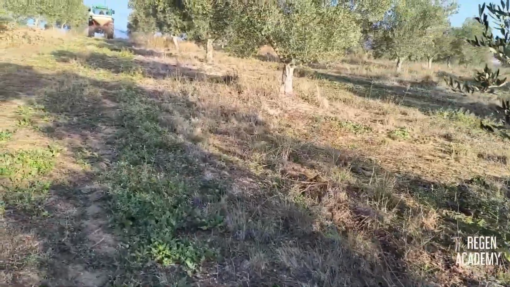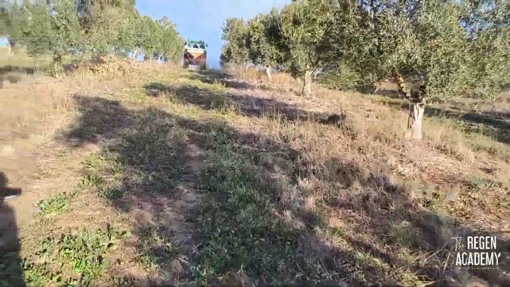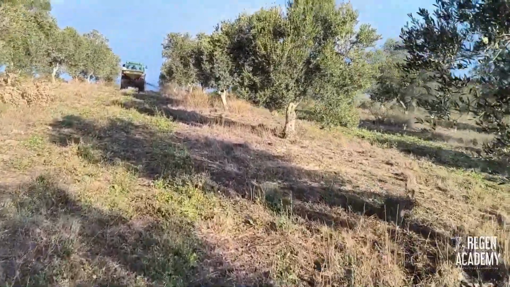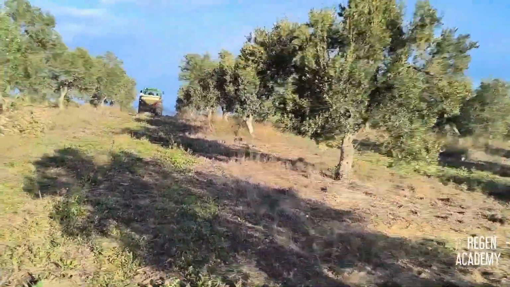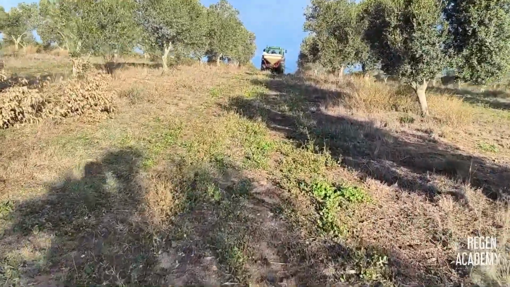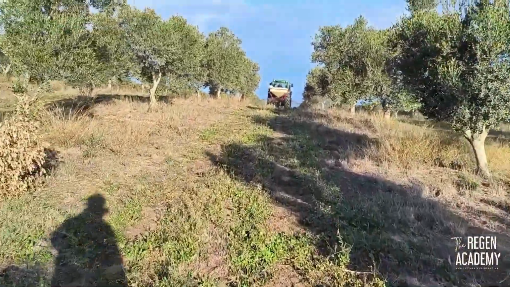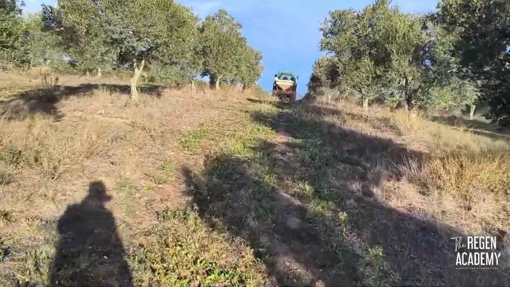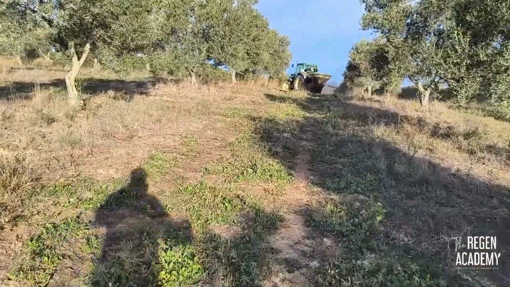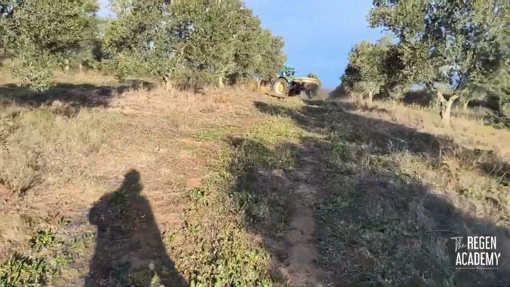In a super-intensive system, we have the advantage of getting closer to the trees, since the tree canopy is not as large in comparison to other systems with more extensive canopies. In the vineyard as well, we are going to apply this product to the area where we think there are more roots.